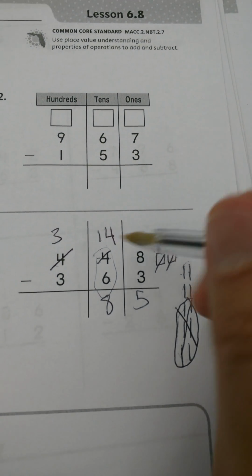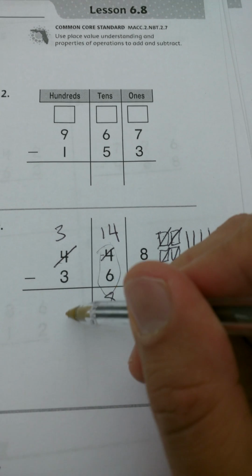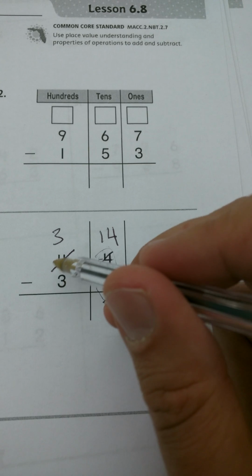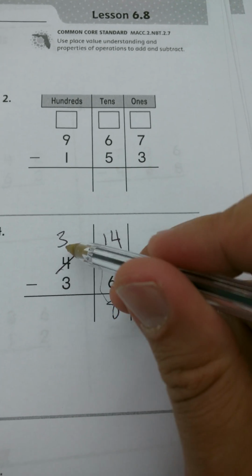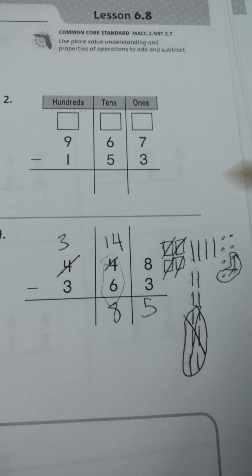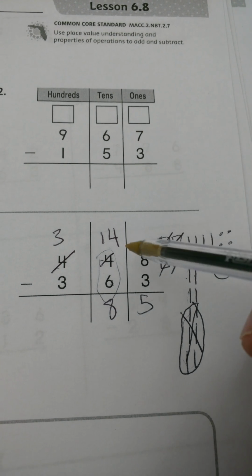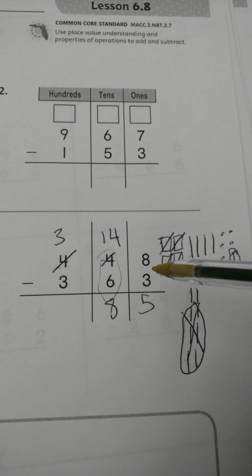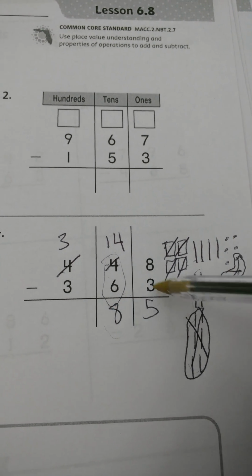A lot of times kids like to write the 0 right here, but you can leave this blank. Whenever your last digit to the left is solved and it answers 0 for that place value, you just leave that blank. So 448 minus 363, the difference is 85.